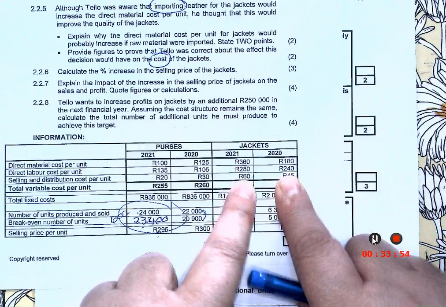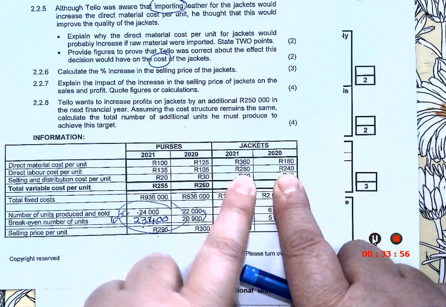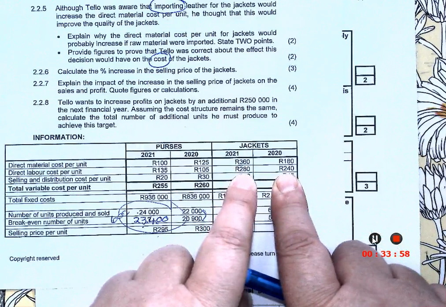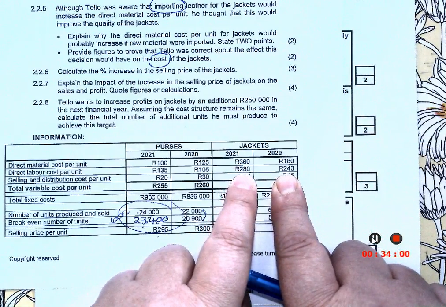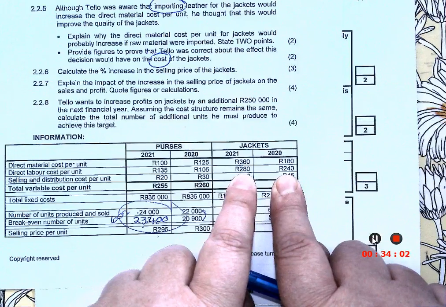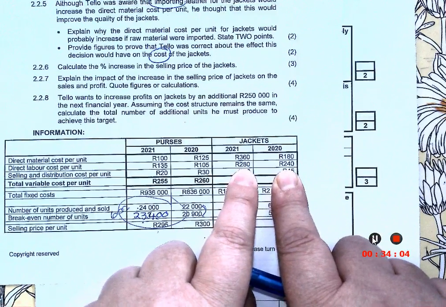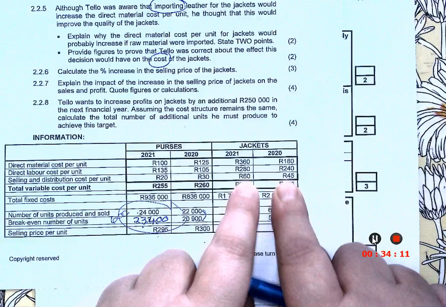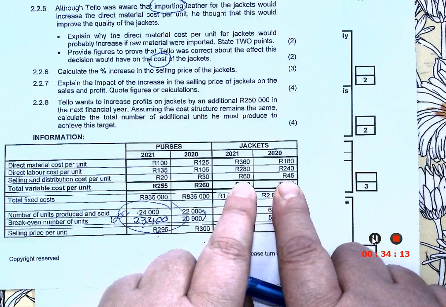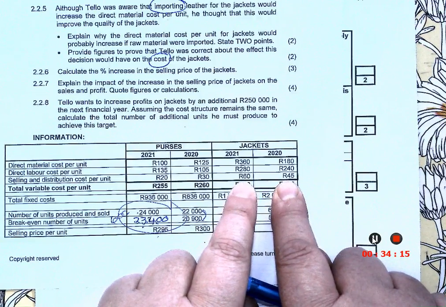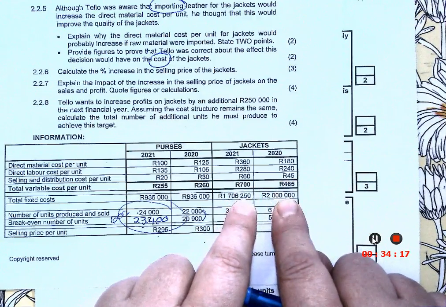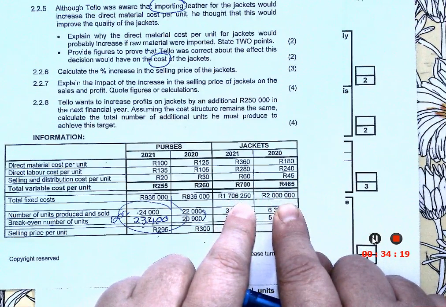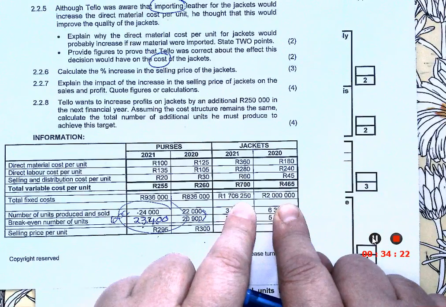Okay, the direct labor. Does the direct labor have anything to do with the fact that we imported material? No. It could, if you want to say now you need to have better trained workers, but don't go there. Rather go look at the selling and distribution. That went up. Okay. Let's go look at the fixed cost. They're only talking total. It went down. Okay. So which are the 2 that we are going to quote?